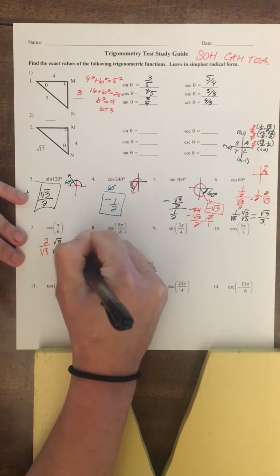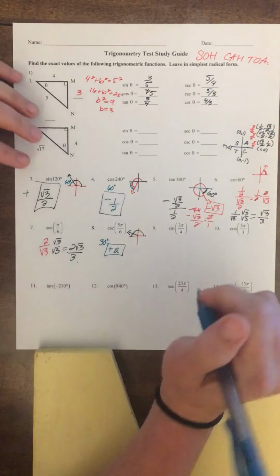Remember, at 30 degrees, sine goes second, so sine is 1/2. So the cosecant is 2 over 1, but we also need to see if it's positive or negative. In the second quadrant, sine is positive. Since cosecant is the reciprocal of sine, it's also positive.